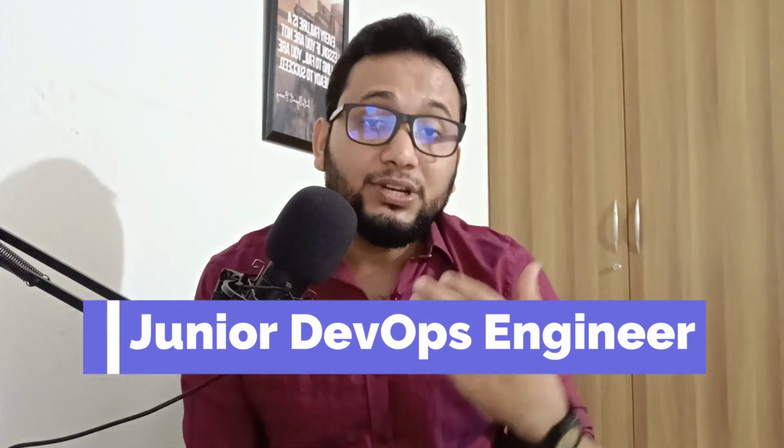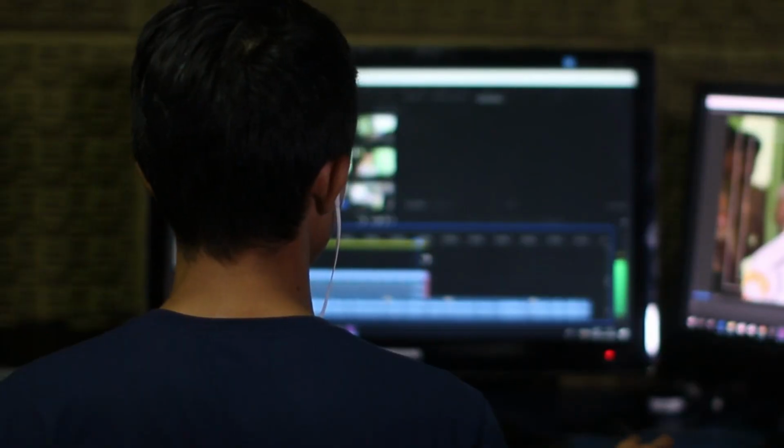What exactly is a junior DevOps engineer? A junior DevOps engineer is a role that typically focuses on the execution of DevOps practices and tools. They may be responsible for tasks such as setting up and configuring CI/CD pipelines. They will also automate deployments and monitor the infrastructure. A junior DevOps engineer is typically an entry-level position in the field of DevOps.